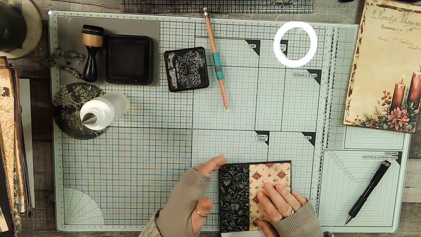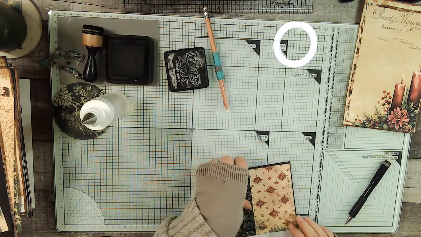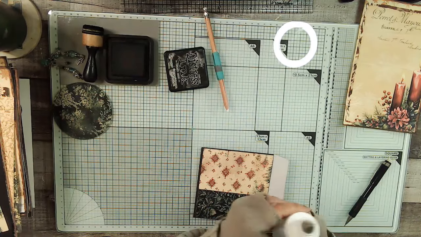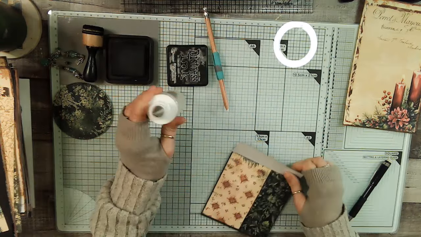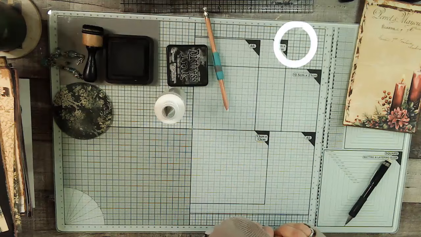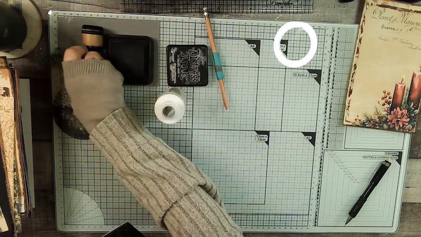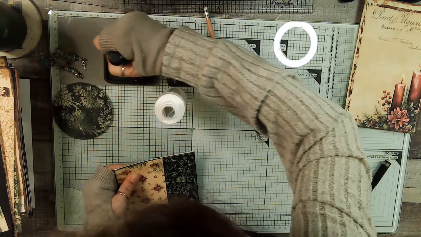Ideally, you would want this to be the exact same size. Let's ink this in case any of it shows. That way it won't be white.